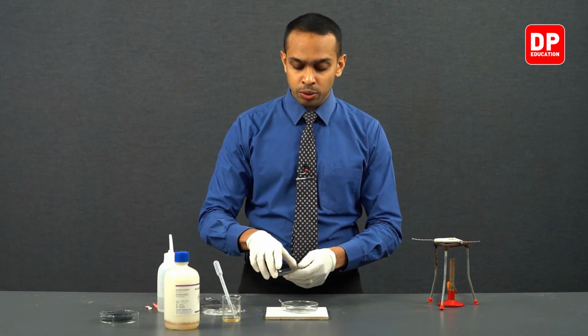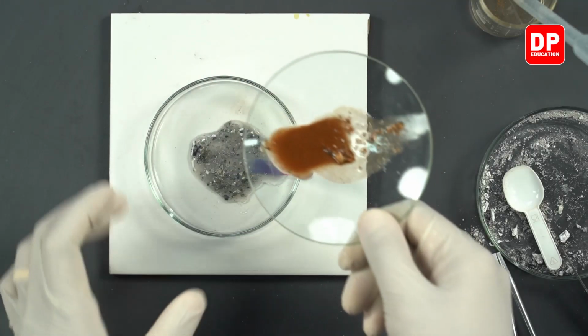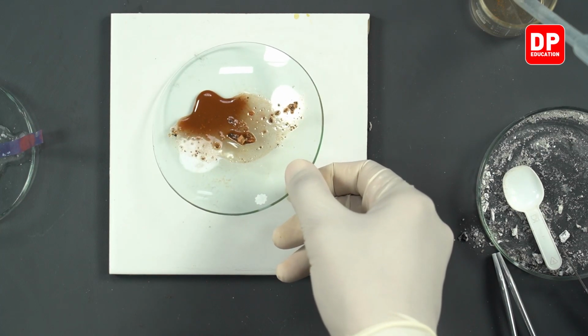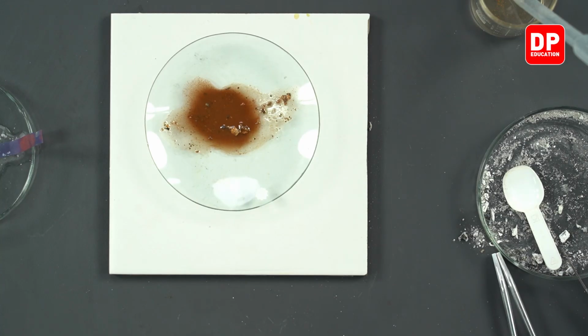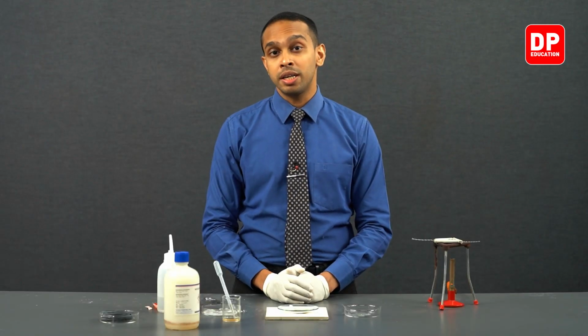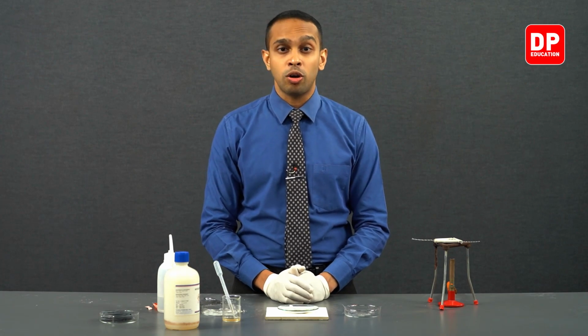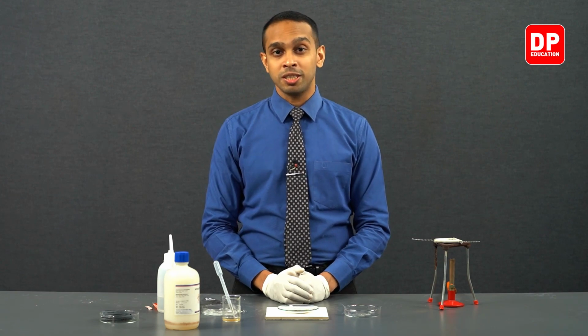And we took a small sample of the white color residue and we added Nessler reagent to this white residue, and we observed the formation of a brown color precipitate in the presence of the Nessler's reagent.